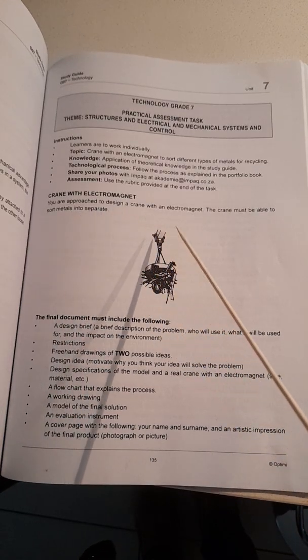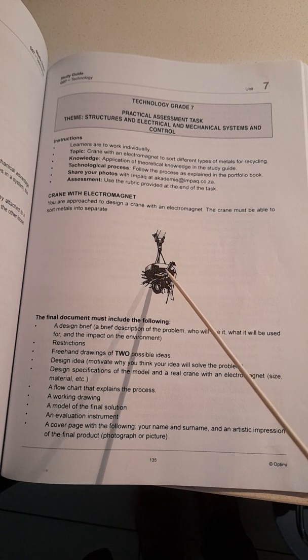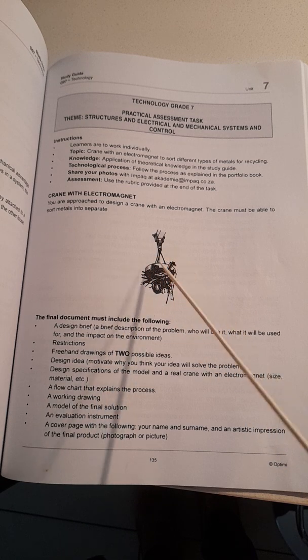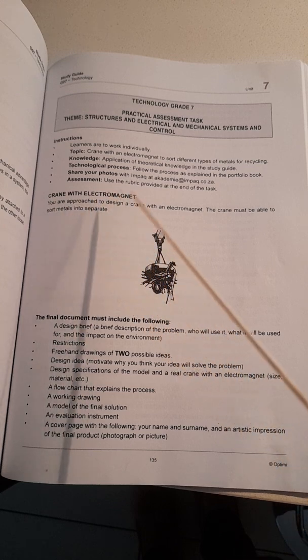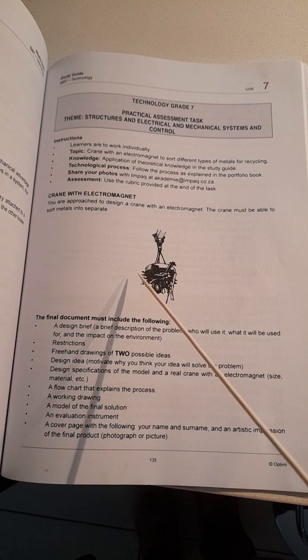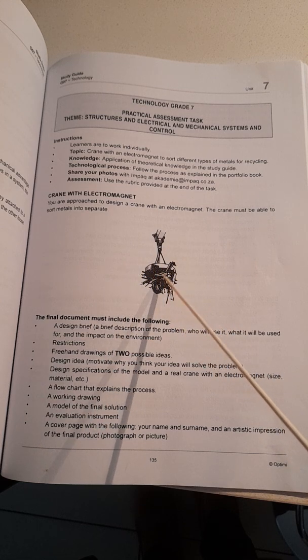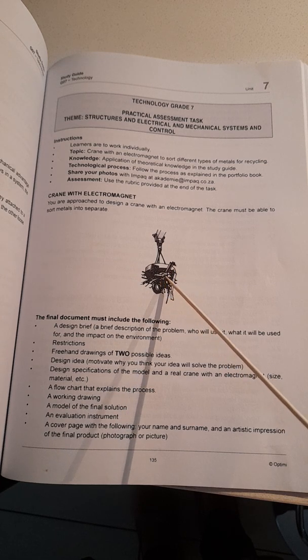You see, when you go to the scrap yard where they want to separate all the metals from all the rubble, they have an electromagnet crane so that they pull down and put it inside the waste material, and all the metals will stick to the magnet. Okay, so you have to design that.